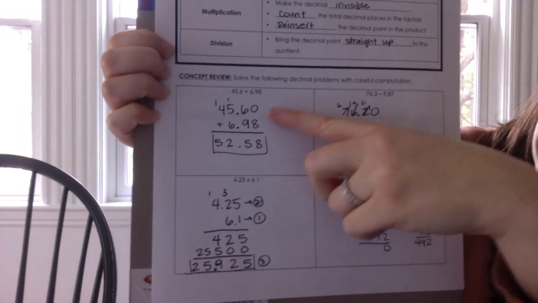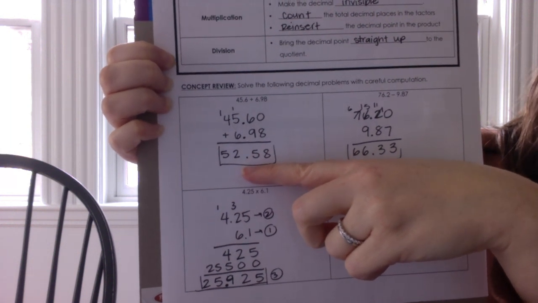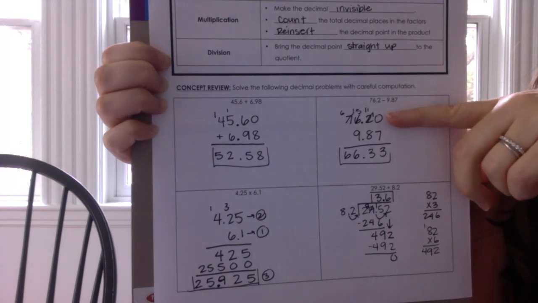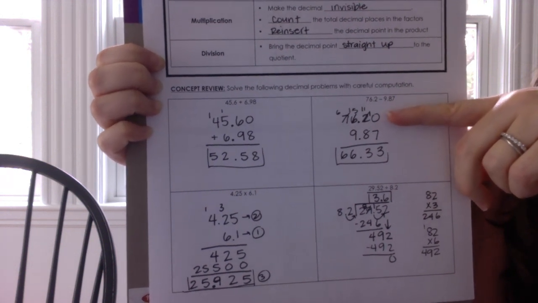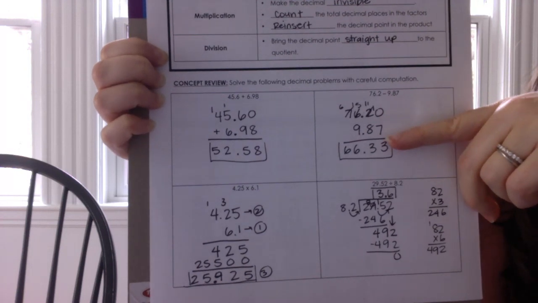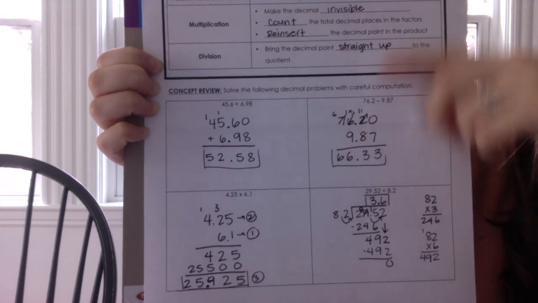If you notice over here, I lined up by the decimal point to get an answer of 52 and 58 hundredths. Then going over to subtraction. And by the way, in both addition and subtraction, I'm annexing zeros to even everything out. In this one, make sure that you're regrouping properly to get the answer of 66 and 33 hundredths, looking at how my decimal is lined up.